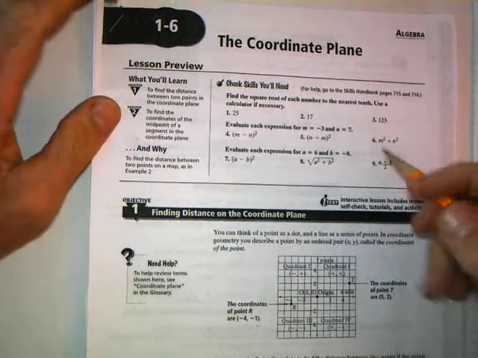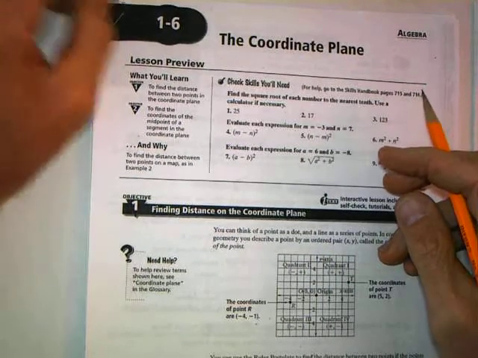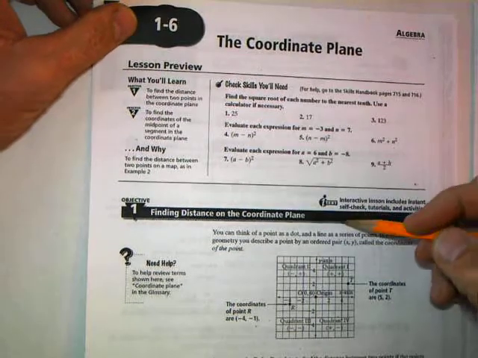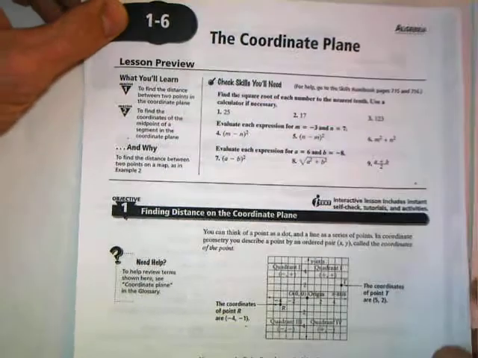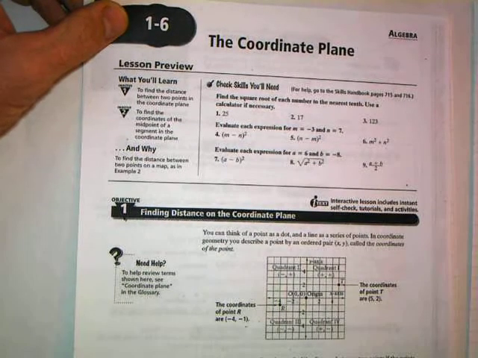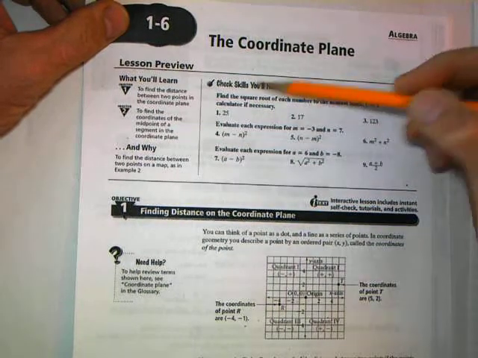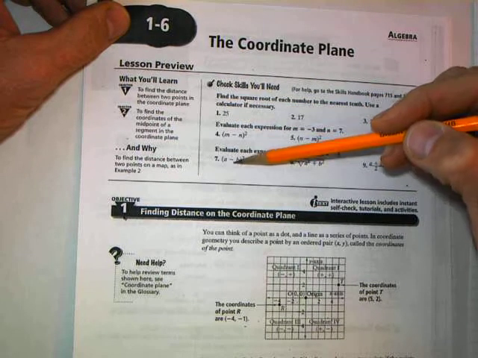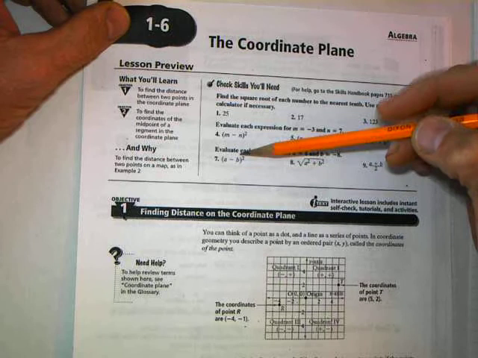Alright everybody, here we go. 1-6, the coordinate plane. This is maybe one of the harder ones, and for good reason. So let's start with this. Check the skills you'll need.